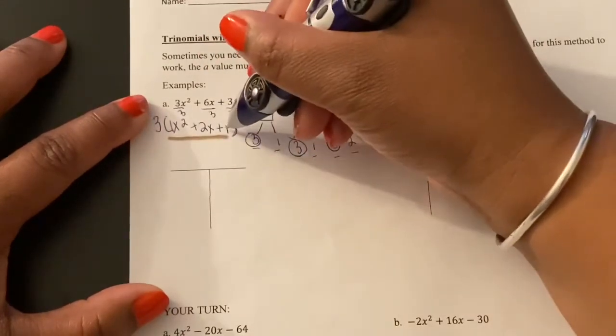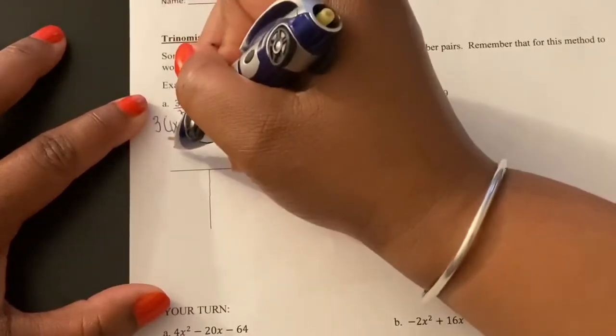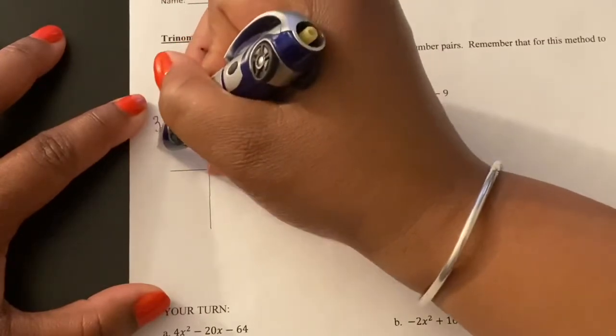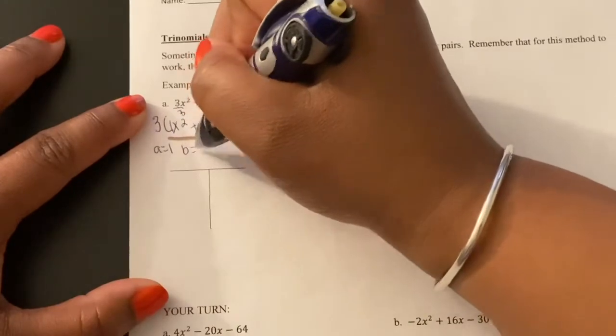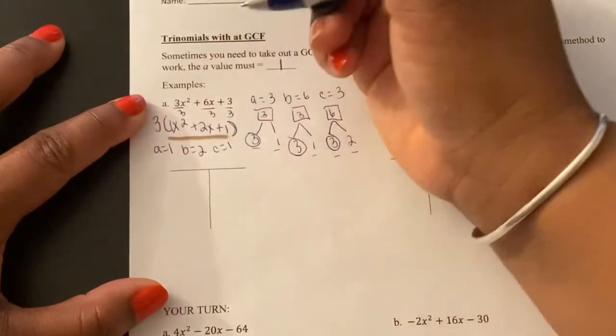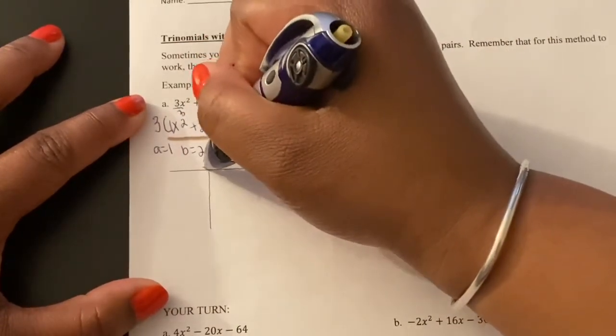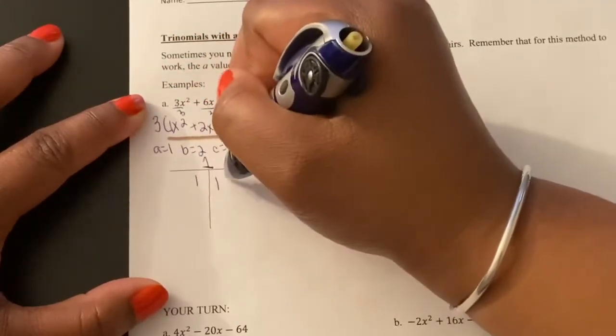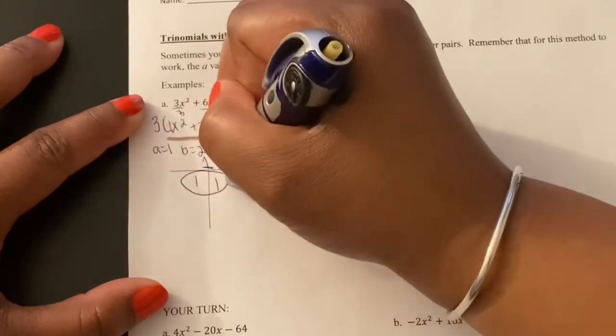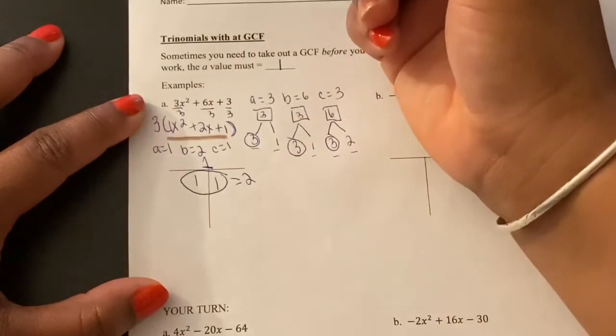We have a new a, c, and b here. So our a is 1. This is what we want. Our b is 2, and our c is 1. So now I have to find the factors of 1 that add to make 2. My factors of 1 are 1 and 1. Obviously, 1 plus 1 equals 2.